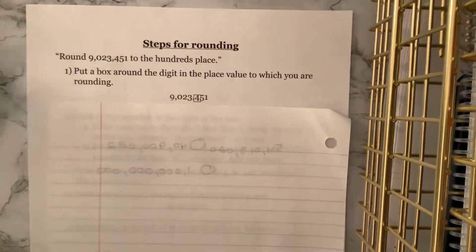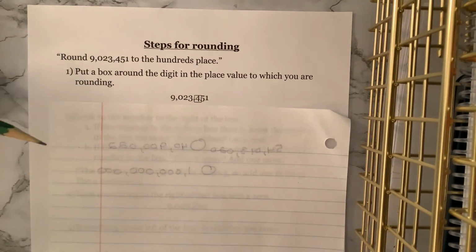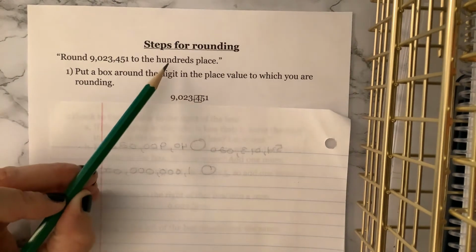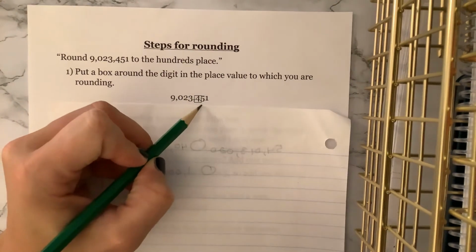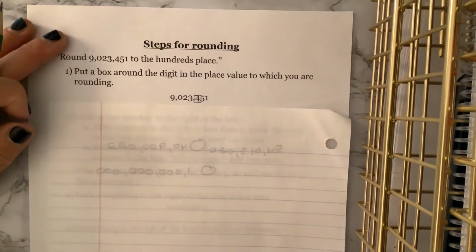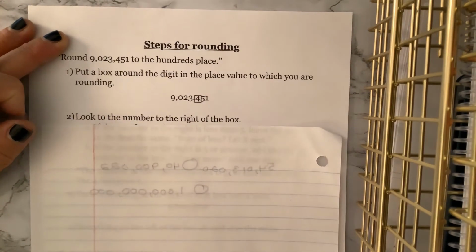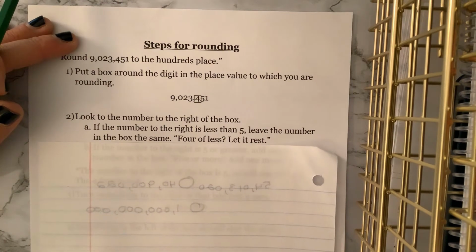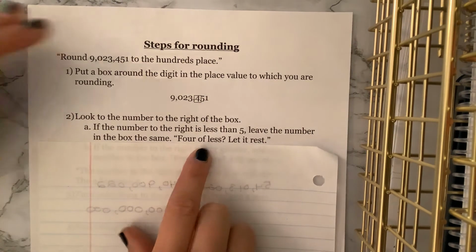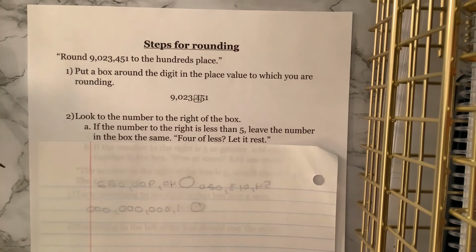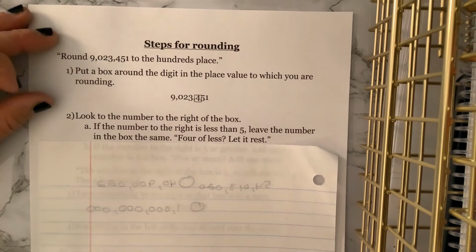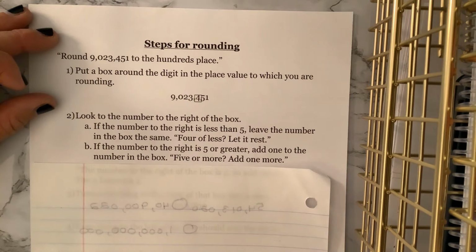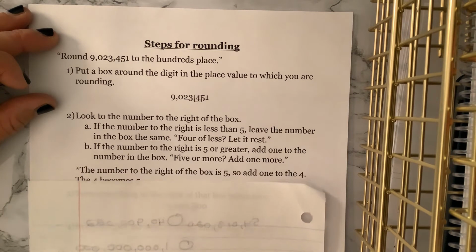So step one is to put a box around the digit in the place value to which you are rounding. So we're being asked to round to the hundreds place, so we want to put a box around the digit in the hundreds place. Now look to the number to the right of that box. If the number to the right is less than 5, we leave the box the same. 4 or less, let it rest. If the number to the right is 5 or greater, add 1 to the number in the box. 5 or more, add 1 more.